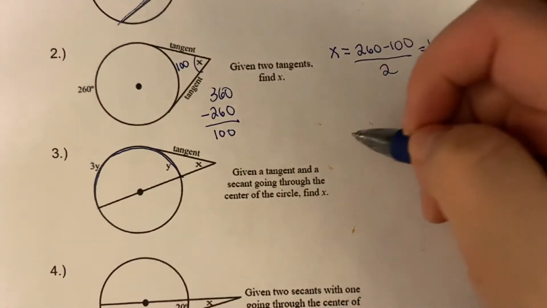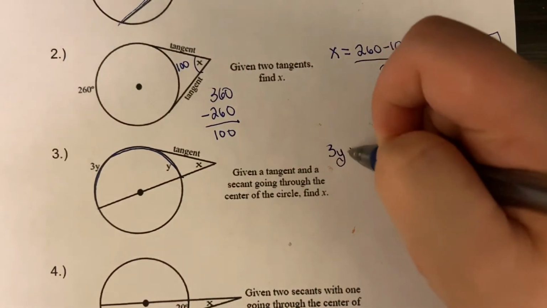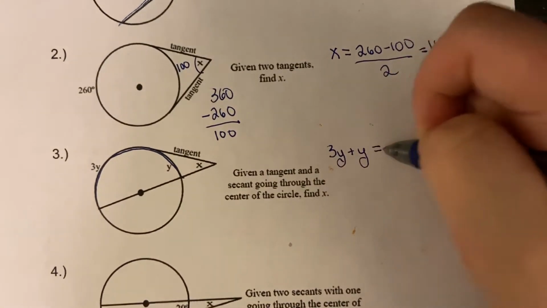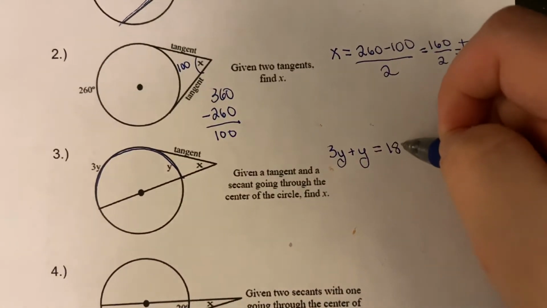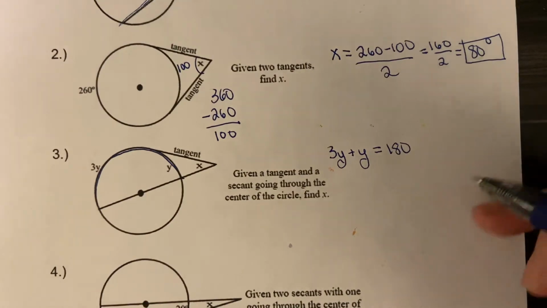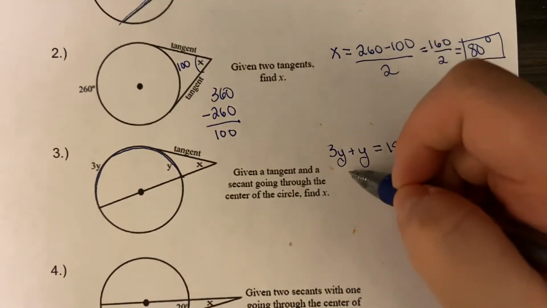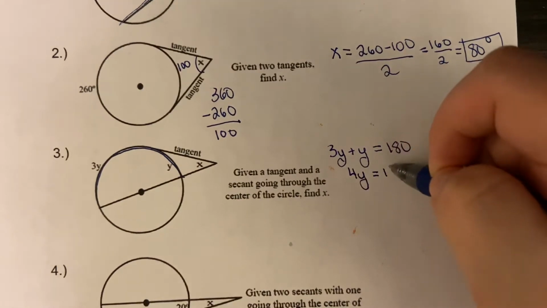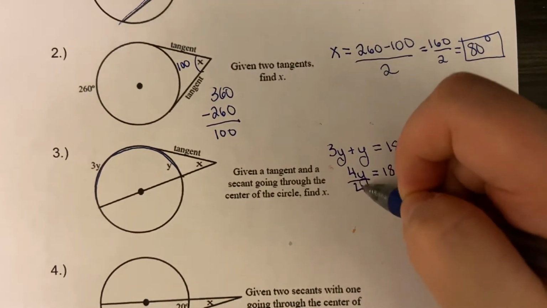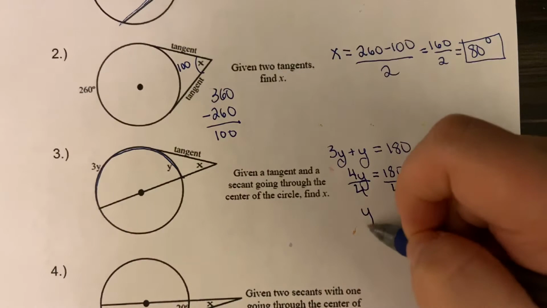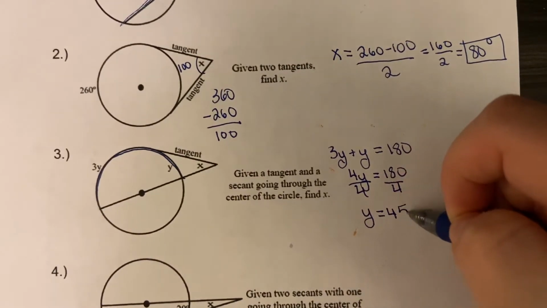So you're going to start by saying 3y plus y has to equal 180 degrees. Now, to solve this you add these together. So this gives you 4y is 180. Divide both sides by 4, and you get y would be 45.